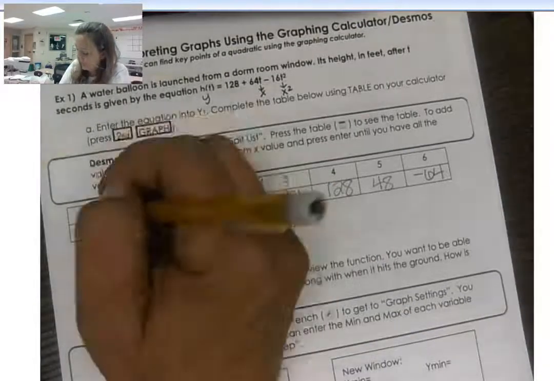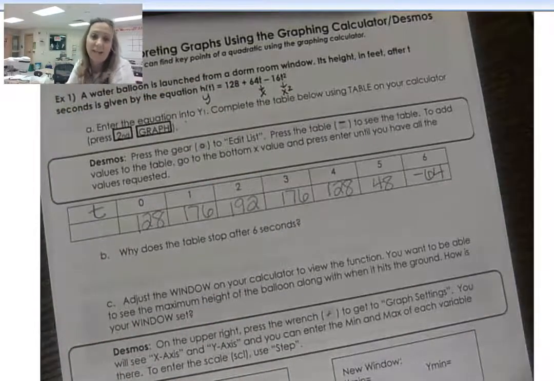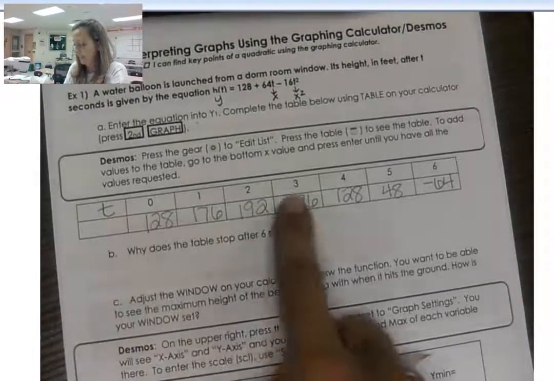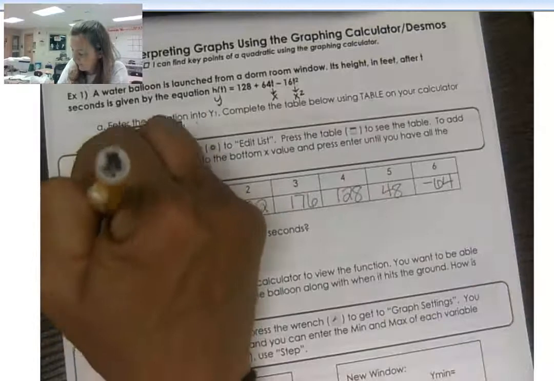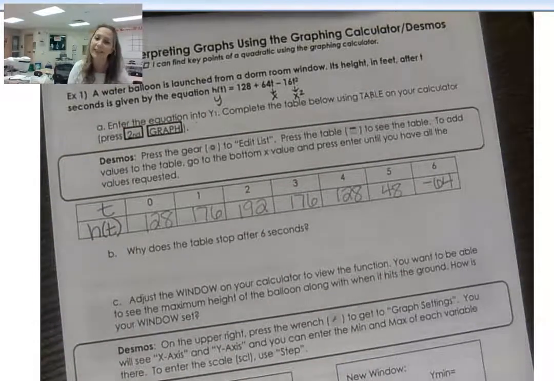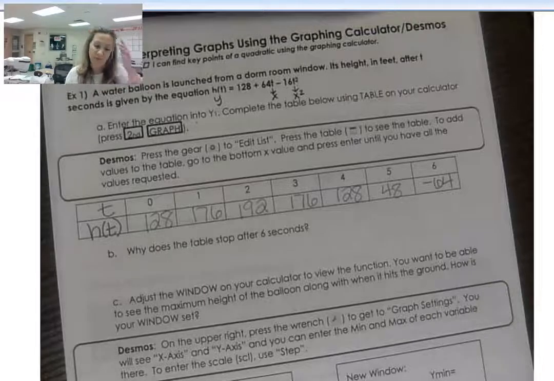I do think it's a good idea for you to put what these pieces represent. I know in the graphing calculator we used x, but this really represents t, the number of seconds. And in the graphing calculator we used y for the output, but that really is h of t equals the height. It's really like our output.